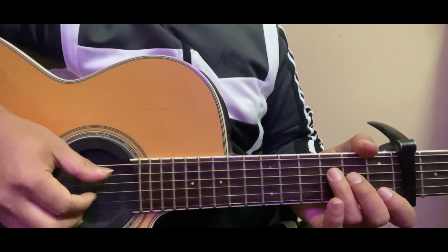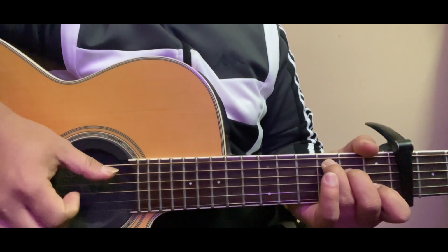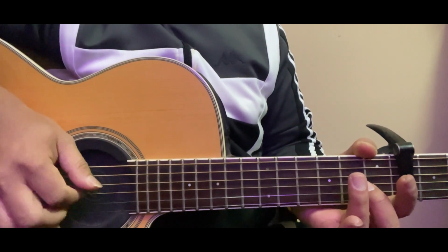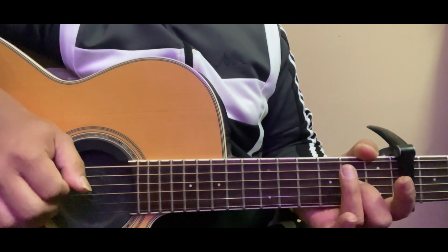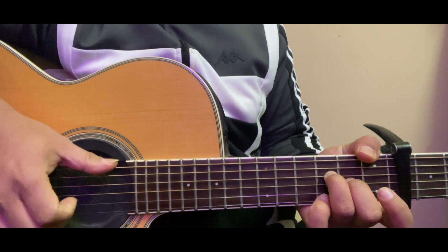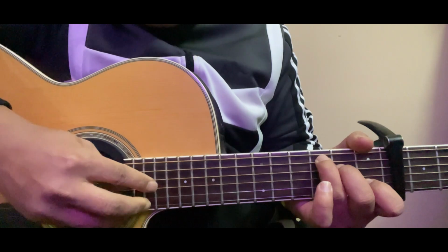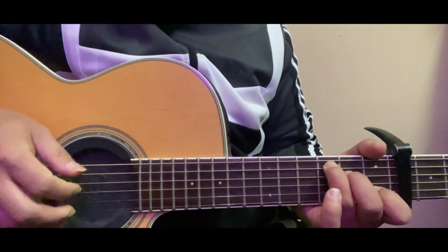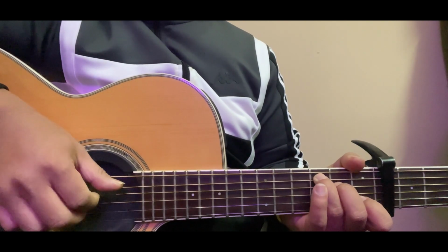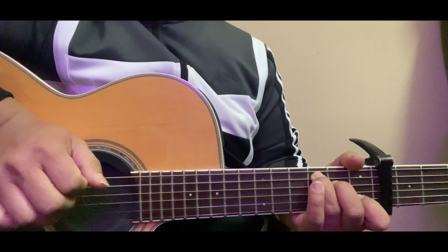So now let us learn the next part of this lesson, and it sounds like this. So to play this part, we begin with the C major chord on the left hand side, and we get started by plucking the 5th string along with the kick drum, like this.